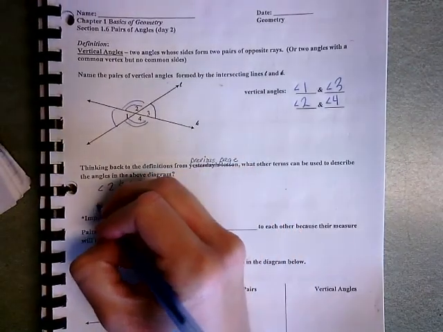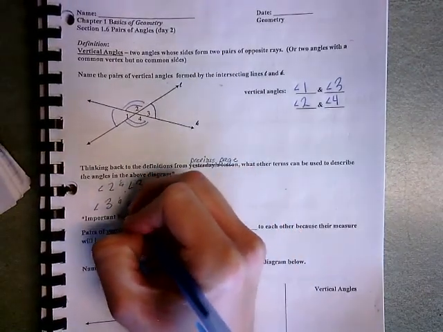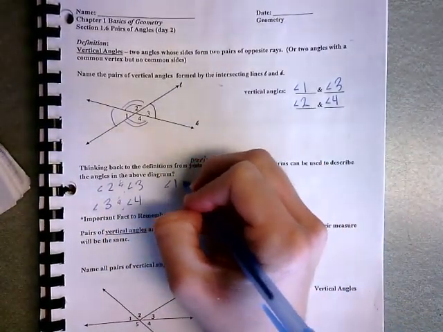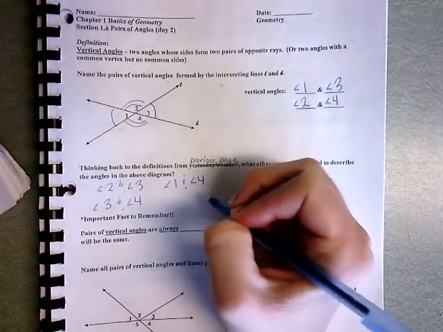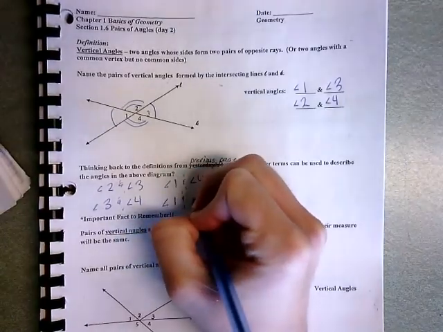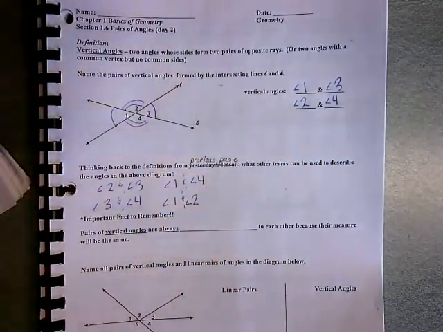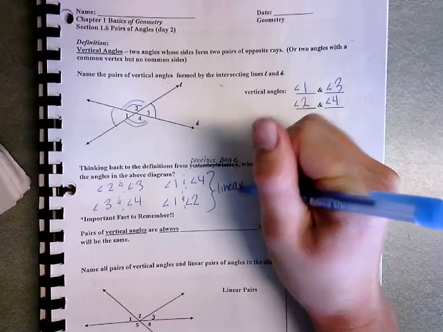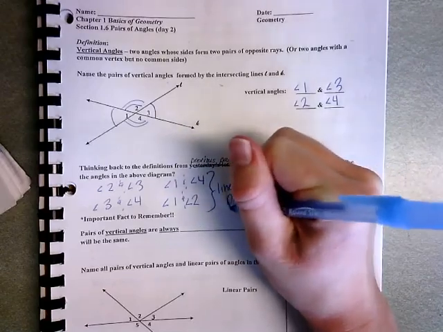Another pair is angle 3 and angle 4. Another pair would be angle 1 and angle 4, and another pair would be angle 1 and angle 2. So these are linear pairs.